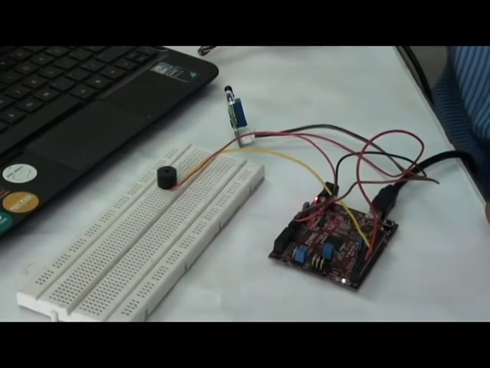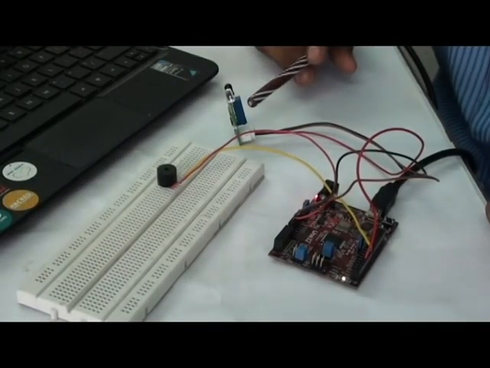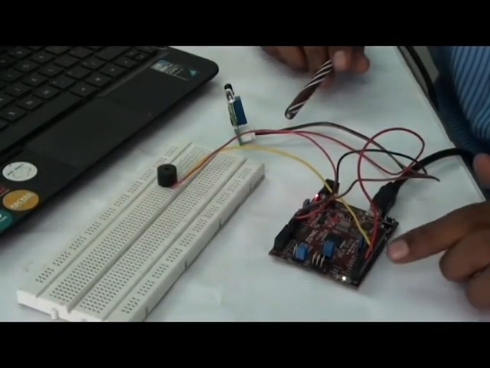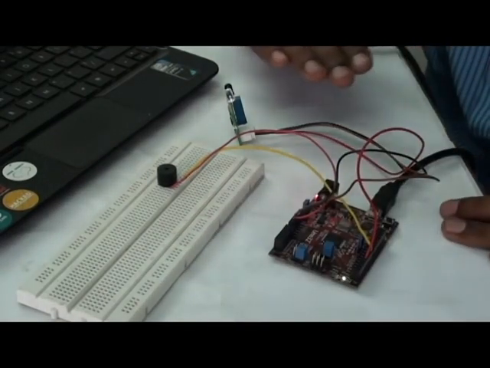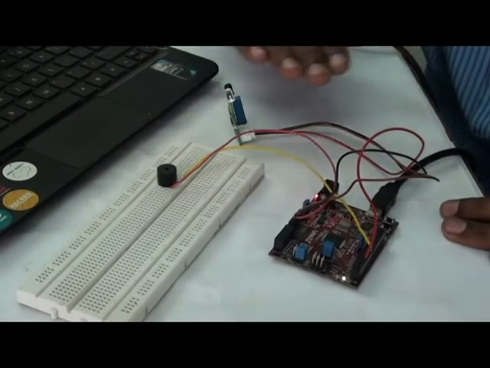Here is the hardware connection. I have connected the IR sensor, that is the door sensor, to the 4th pin and the buzzer to the 7th pin. So whenever any obstacle is there, you can hear the beep sound.